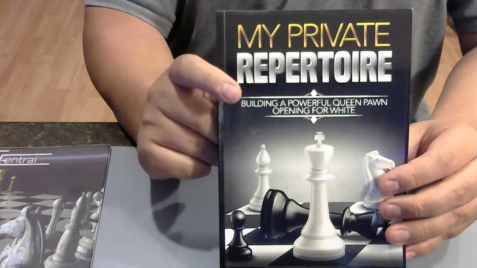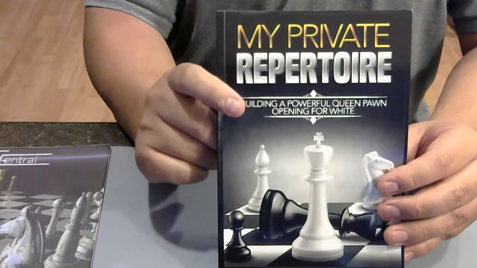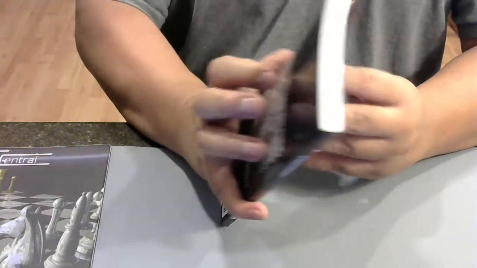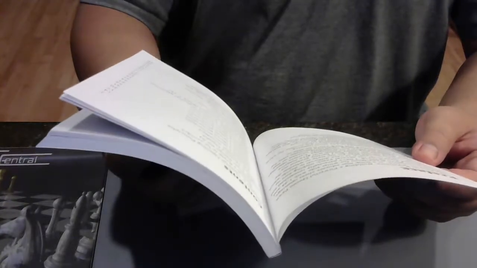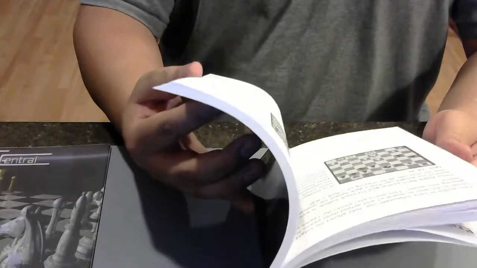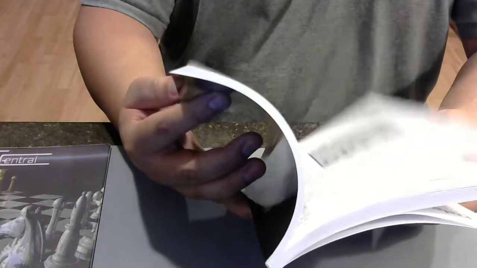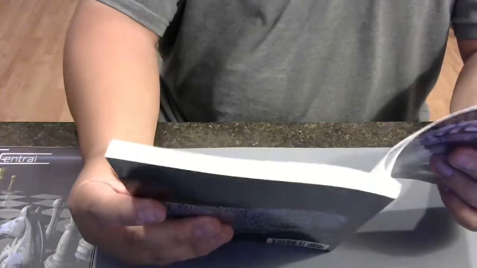Building a powerful queen pawn opening for white, right? So queen pawn opening is d2 d4, and he keeps it kind of simple. I mean, this is a very thin book. Chapter 1, general opening principles.